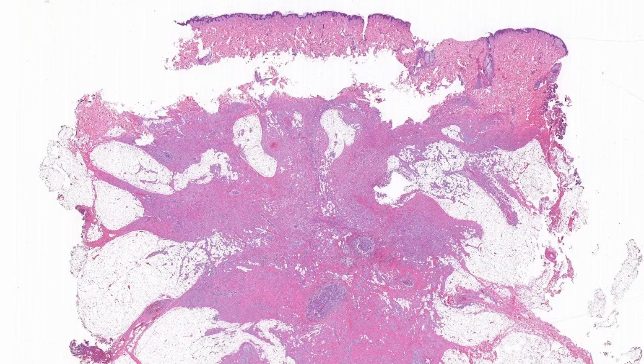This is an excision of a plaque-like lesion on the back of a 16-year-old female. At low power, we have an infiltrative mass located in the subcutis with focal extension into the dermis. If we take a closer look, we can see that there are two distinct and mixed components within the lesion.